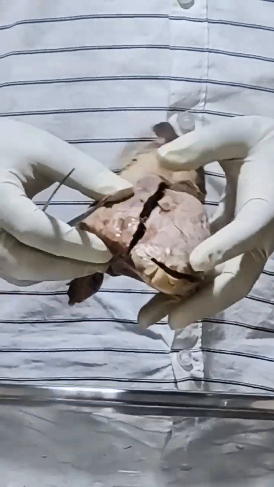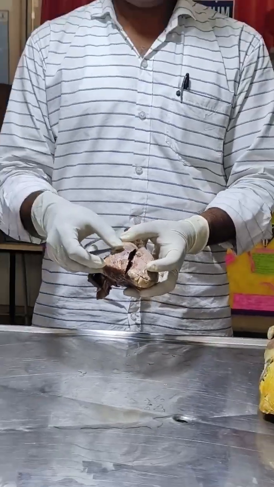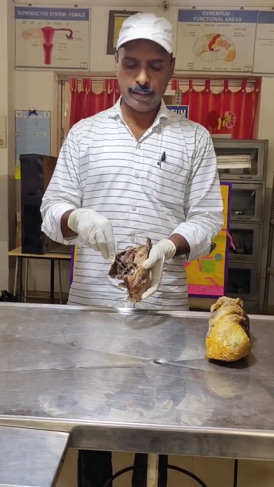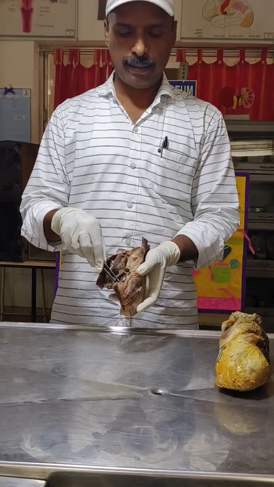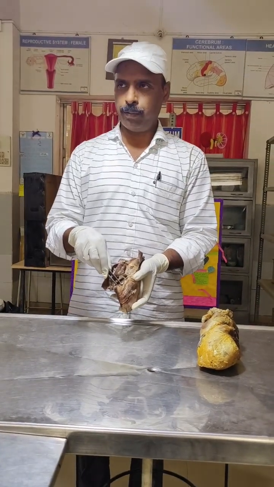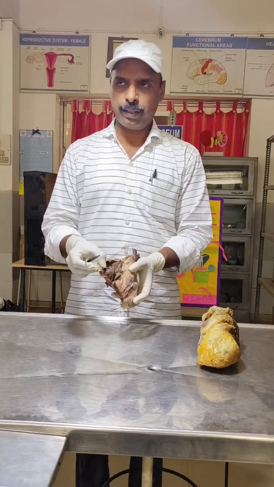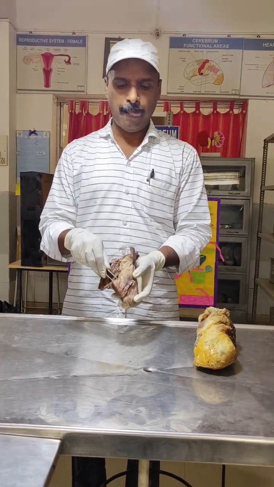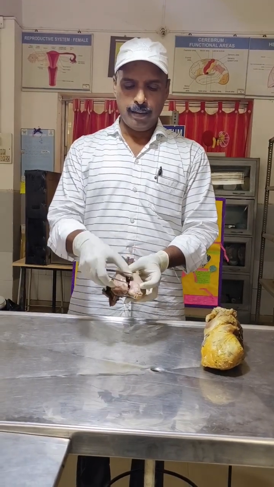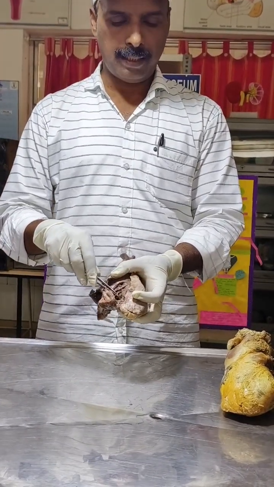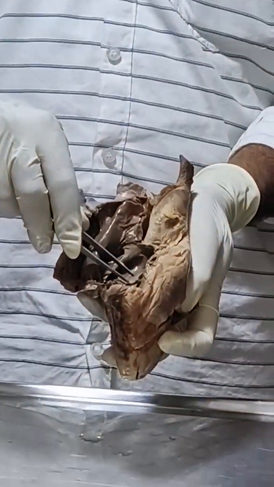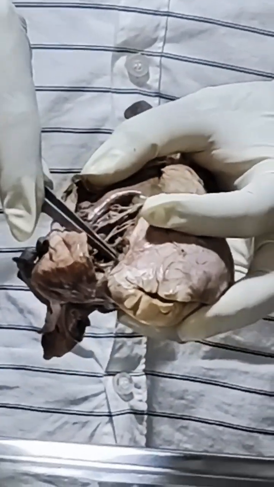Then next you have to explain what are the openings inside the right ventricle. You get the first one, that is the right atrioventricular orifice, which we call the tricuspid valve. Deoxygenated blood comes to the right atrium, and the right atrium pumps into the right ventricle. The right ventricle receives the blood from the right atrium through the right atrioventricular orifice or the tricuspid valve. Then blood enters into the right ventricle.